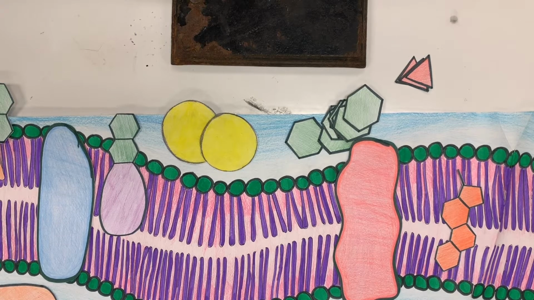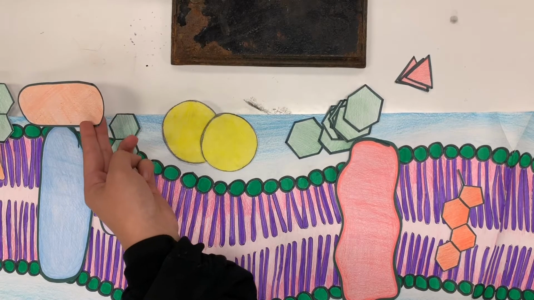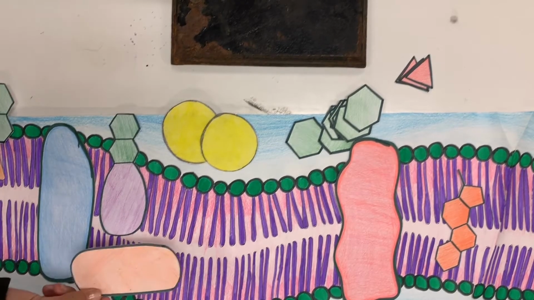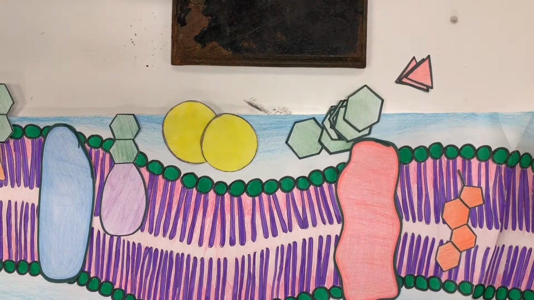Okay. So then next we have the peripheral proteins. If this is the peripheral protein on the outside, it can act as an enzyme and attach to other proteins. And if it's on the inside, it'll act as support and structure. This is the outside, this is the inside. Okay, next, cholesterol.